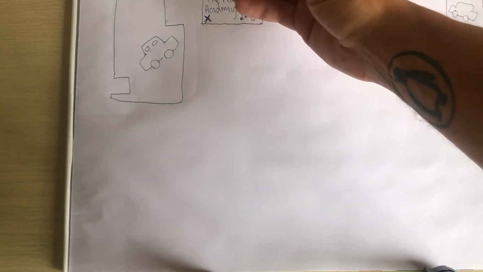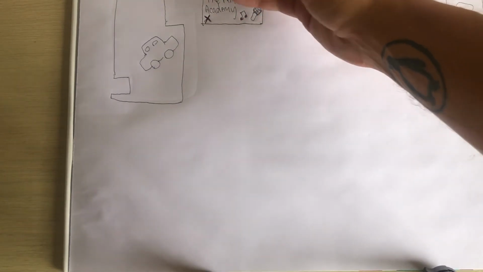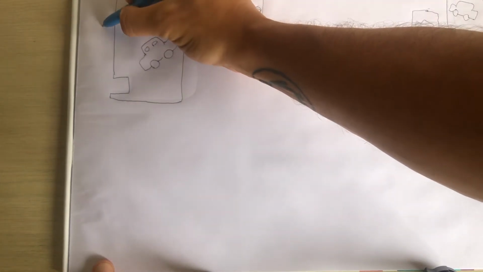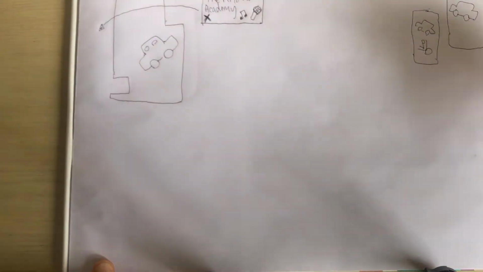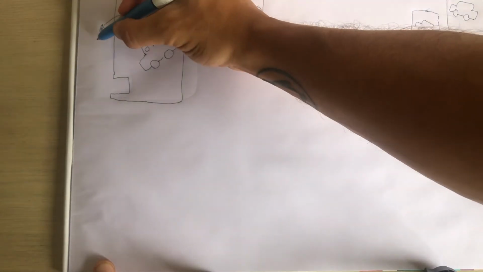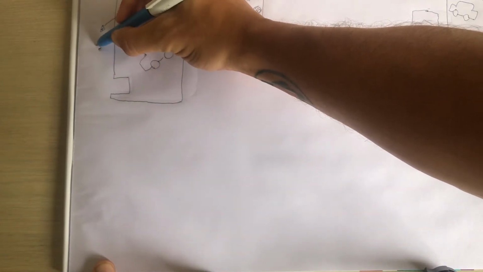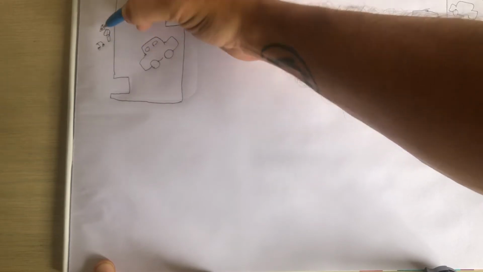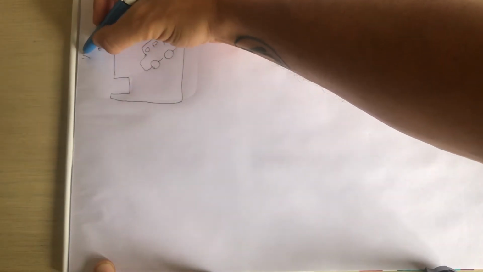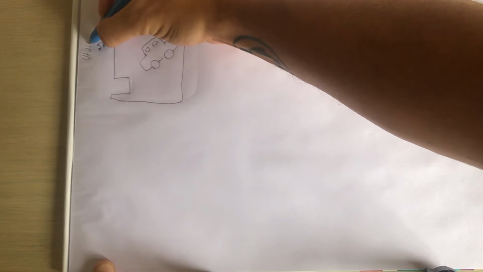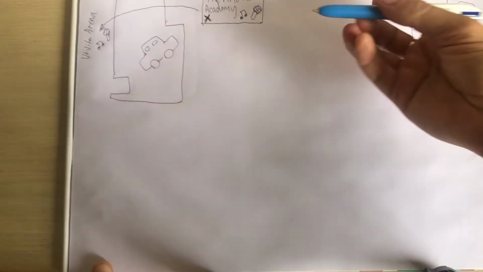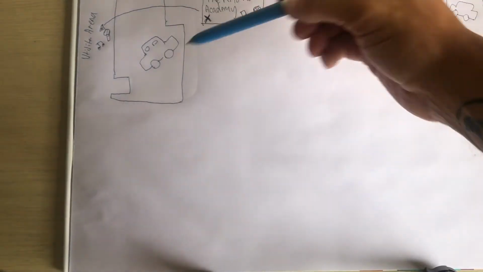A good thing to remember here to help them out is you've got the Performance Academy here, and if you do a little bit of an arrow over to this side, this is where the Utilita Arena is, which obviously we link to music as well. So we'll put a little microphone, some music there, and you could write Utilita Arena, excuse my writing, so they can situate themselves.